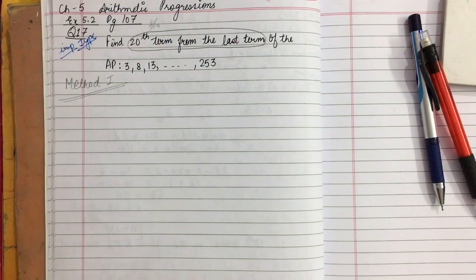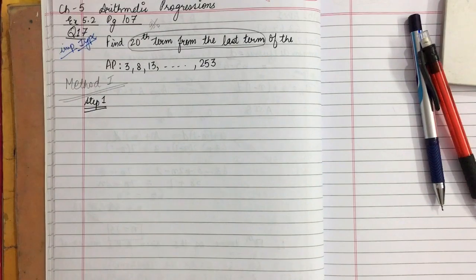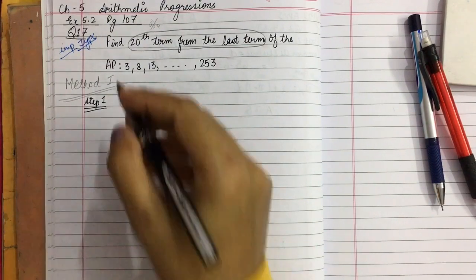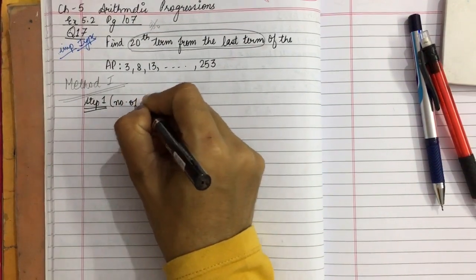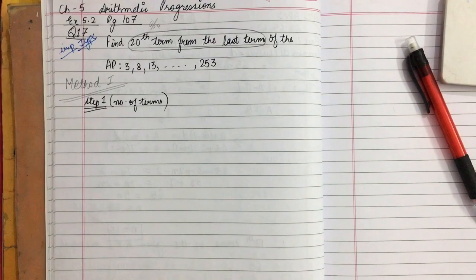Now first method, the first step here is I want to find out how many terms are there in this AP. So let's find out the number of terms. I hope you remember we have done a question like this. Question number 5, question number 13, question number 14. These are all similar where we find out how many terms are there in the given AP. And to find out the number of terms, first thing we do is we write down a and d, the first term and the common difference.